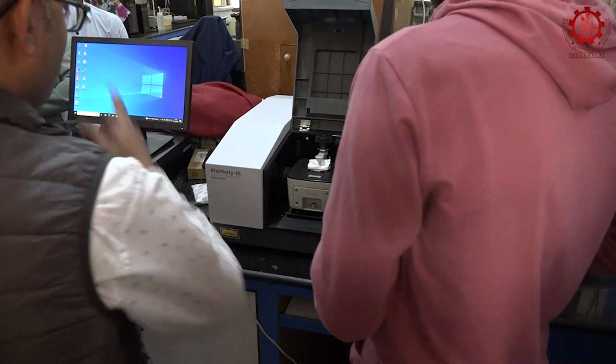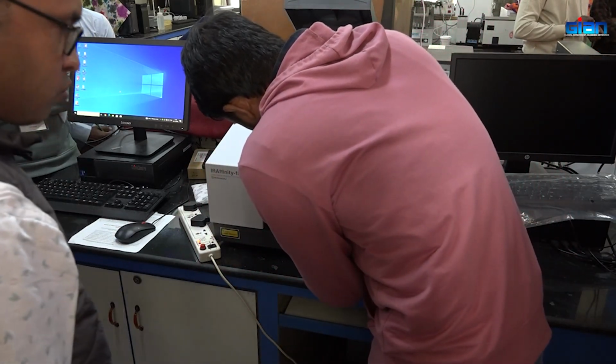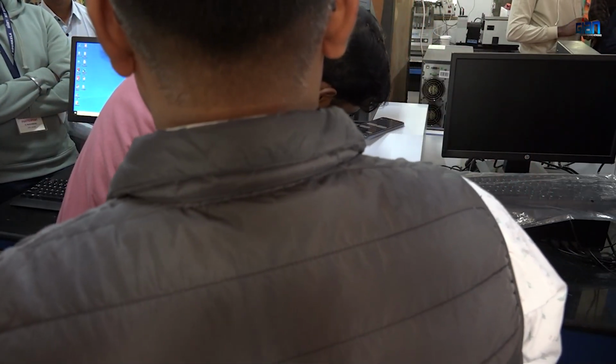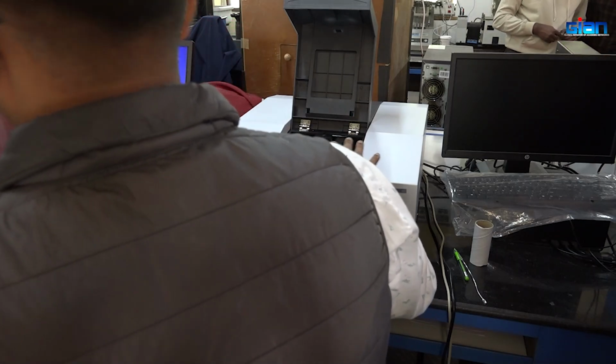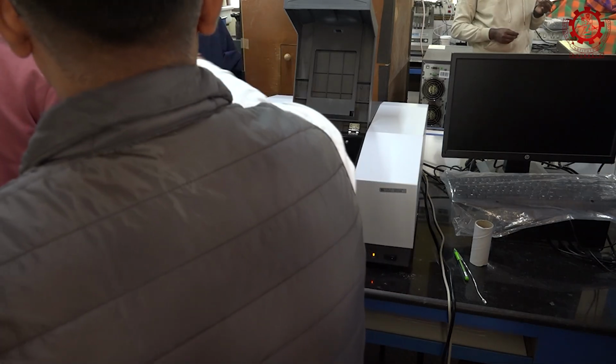Please carry on, and then we will talk more theory. So now you can see here, it's very difficult. He is trying to put the sample in the place in the spectrometer where we will put our sample. After putting our sample, the infrared will go and interact with the molecule, and then we will get the spectrum there.